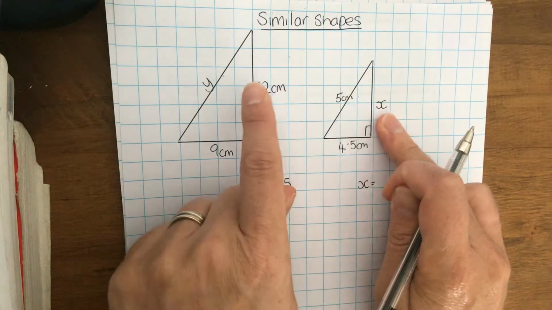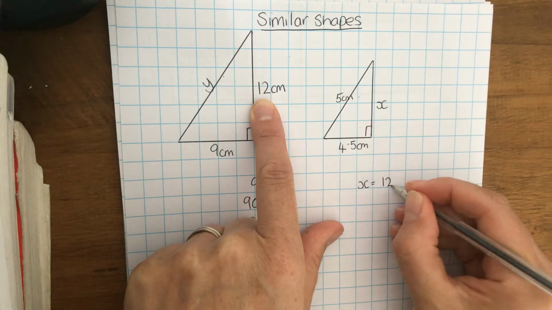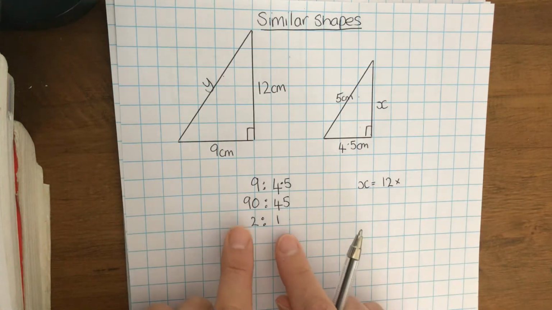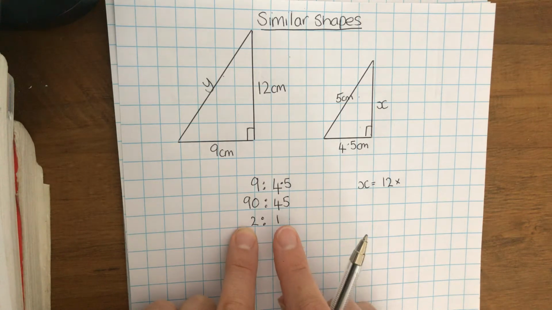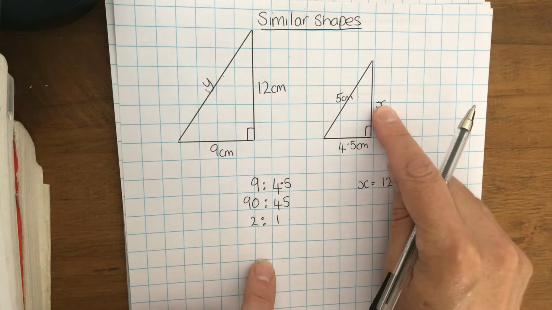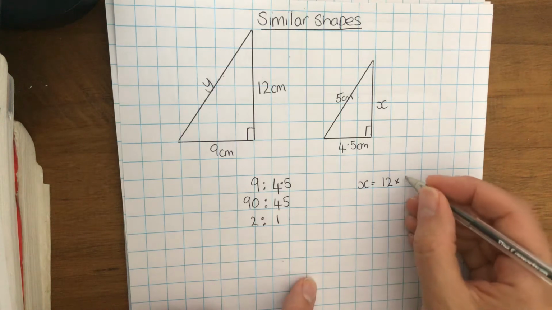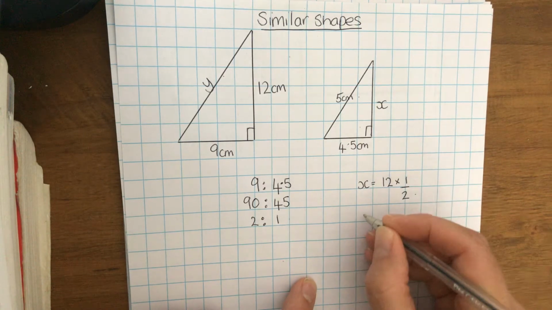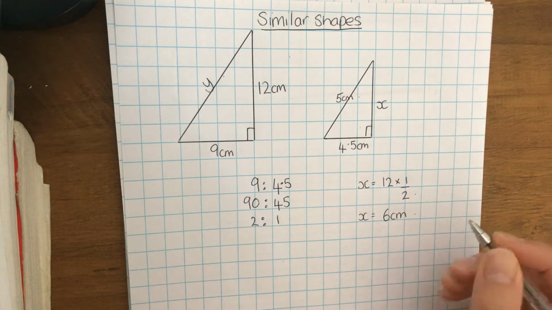you look for the corresponding side on that shape, which is 12. And then you either multiply by 1 over 2 or 2 over 1. Now, if you're going to a smaller shape, you always put the smaller of these two numbers on top. So you times by 1 over 2. 12 times a half is 6 centimetres.